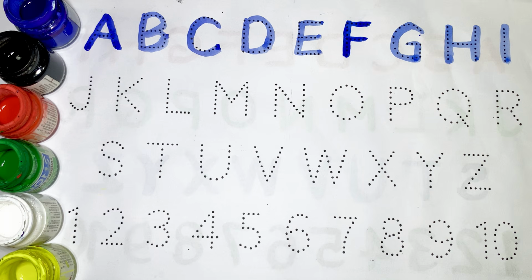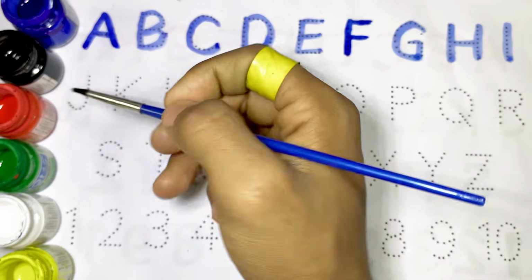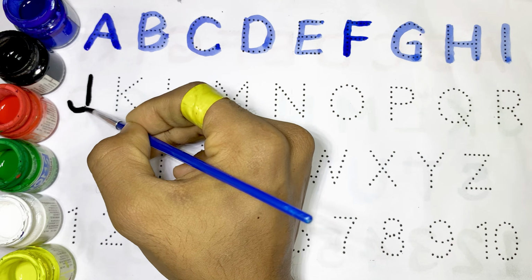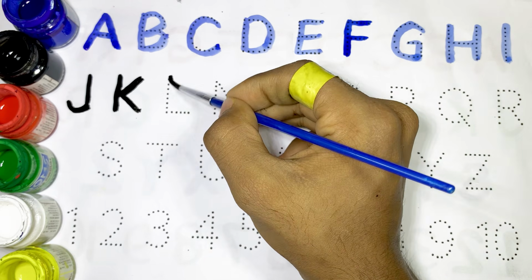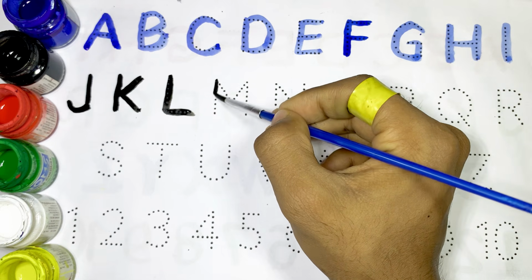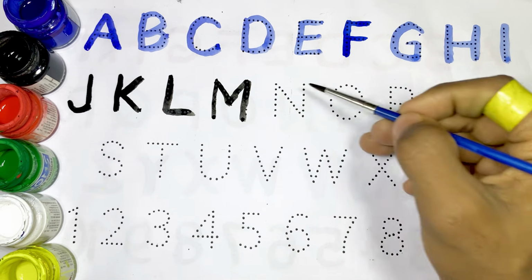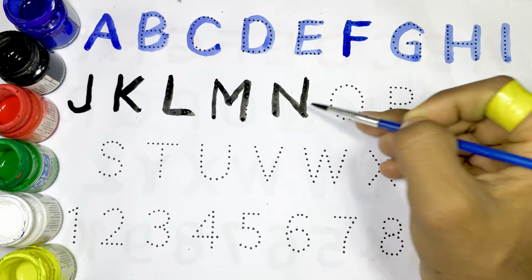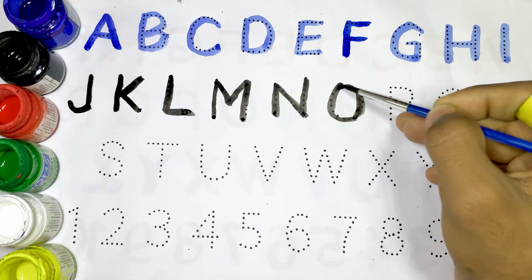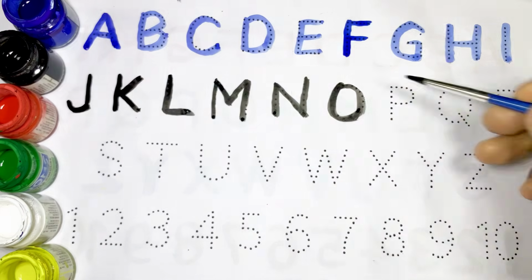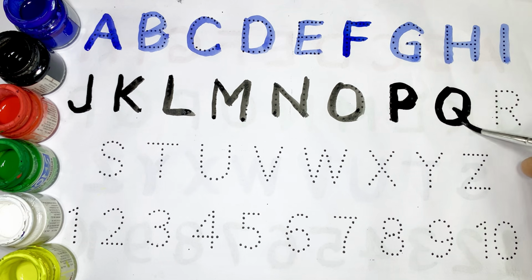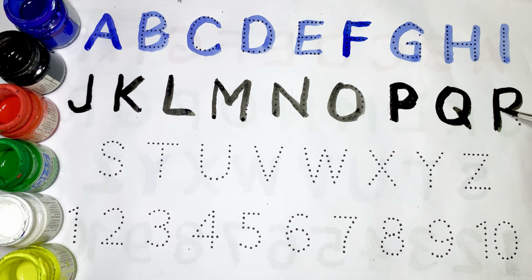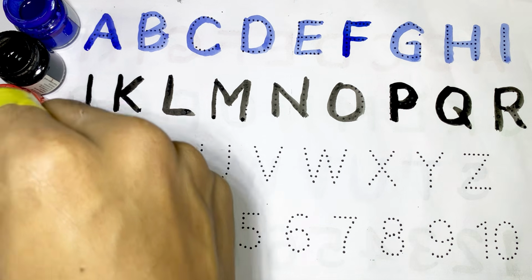Kids, now draw J and use black color. J for joker. K for king. L for lemon. M for mango. N for nest. O for owl. P for parrot. Q for queen. R for rabbit. Kids, now draw S and use red color.